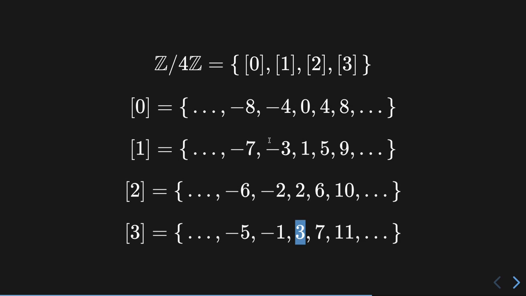Now, that's basically it. But there's a couple of things that are useful when we see the mathematics. For example, 3 plus 1 is 4, but 4 is not in the set. 4 is congruent to 0.